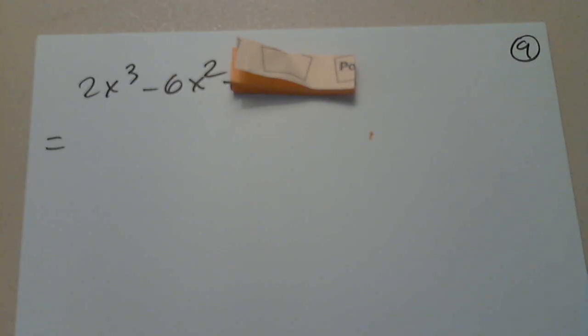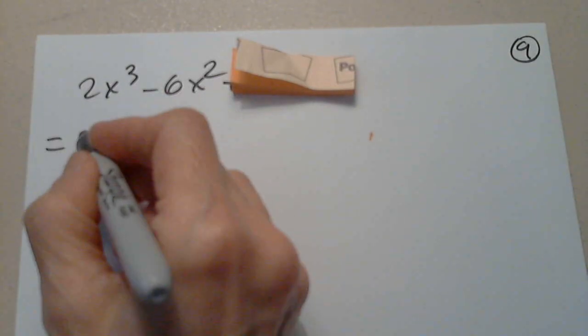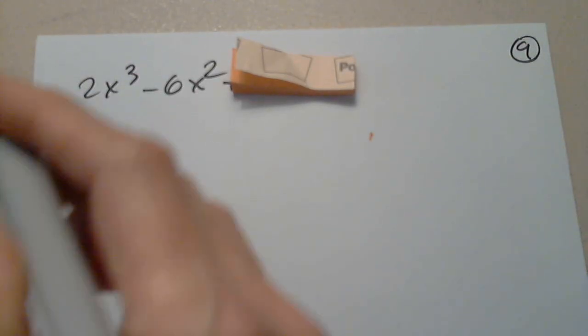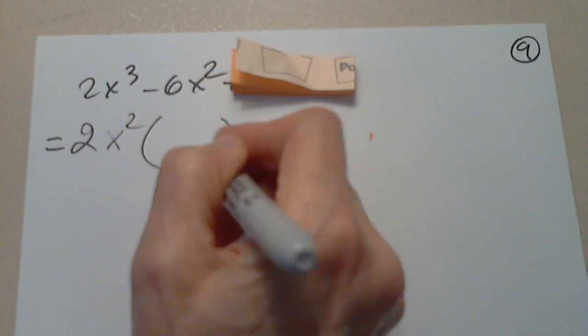No. Yes. And of x cubed and x squared? Yes, it is x squared. Very good. What is left in parentheses?